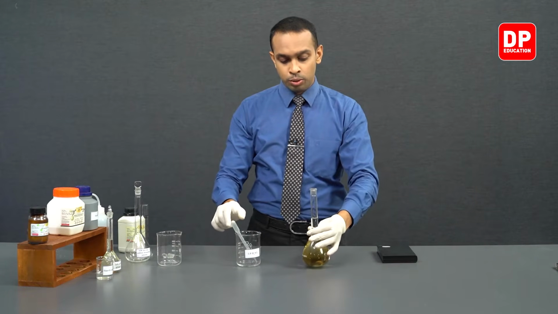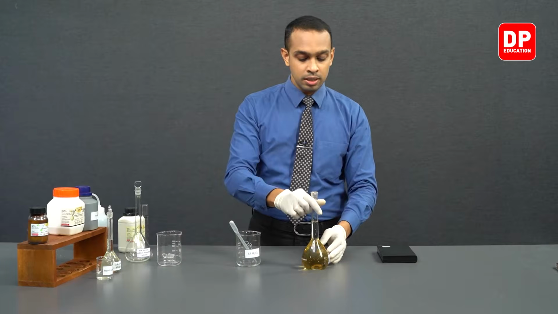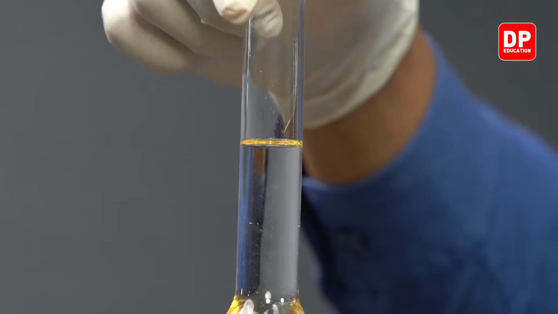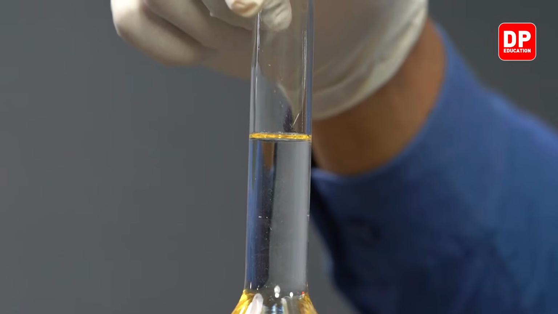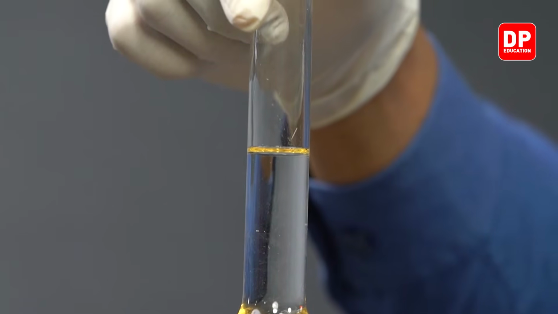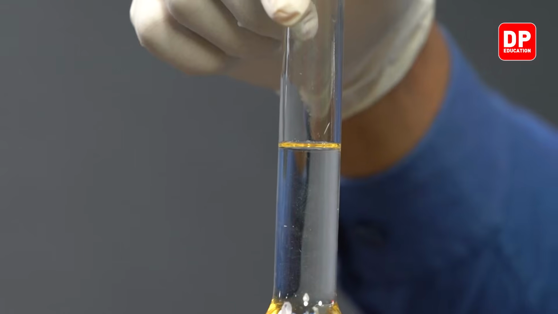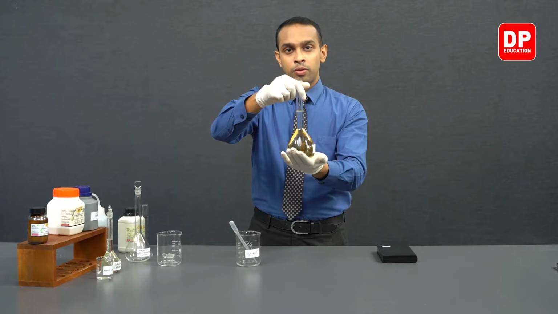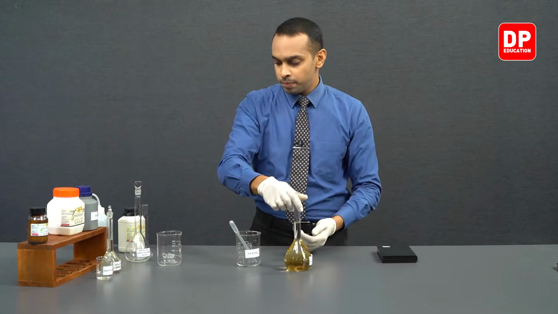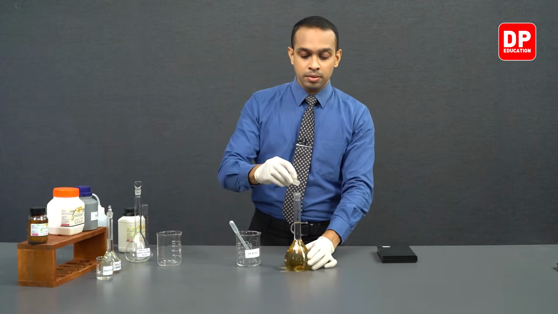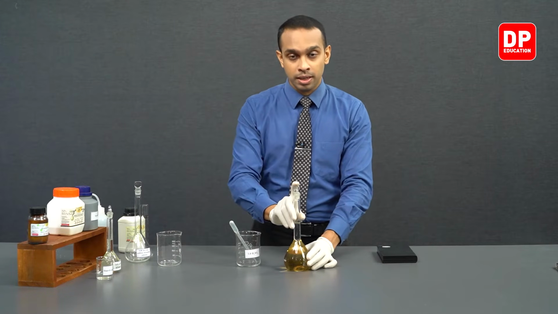And as soon as the bottom of the meniscus aligns perfectly with the calibration mark, you can stop adding sulfuric acid, and we have now prepared our 0.1 moles per decimeter cubed acidified ammonium ferric sulfate.